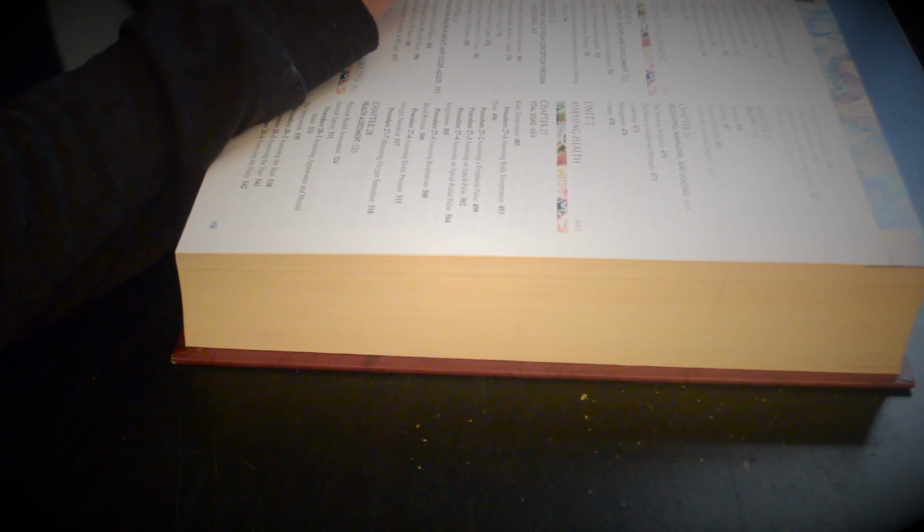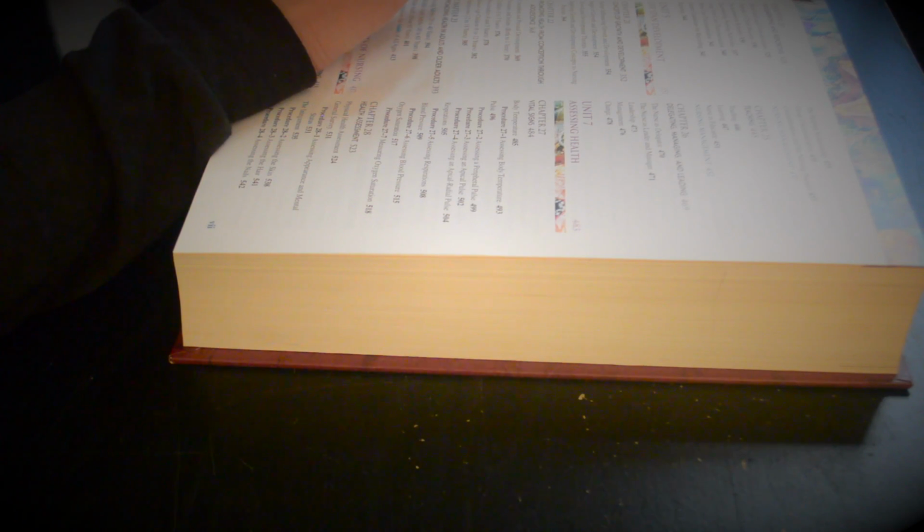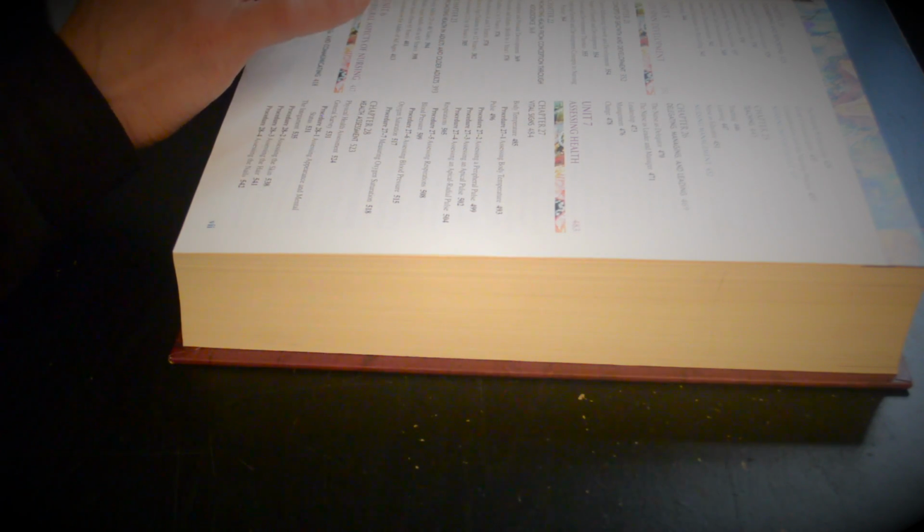Unit 3 is titled Health Beliefs and Practices. Unit 4 is titled The Nursing Process. Unit 5 is titled Lifespan Development.